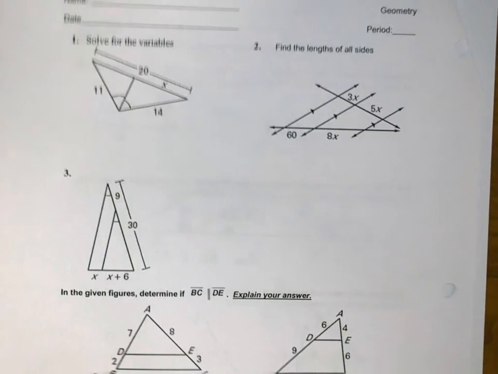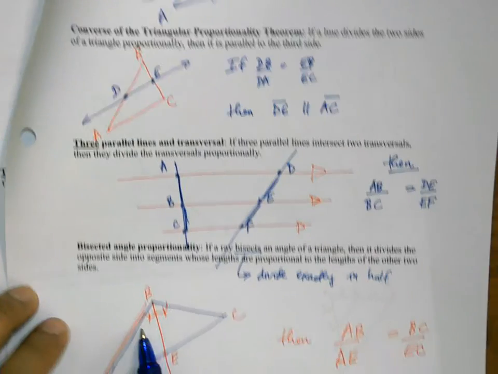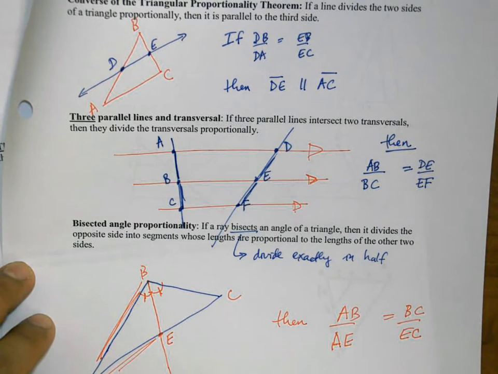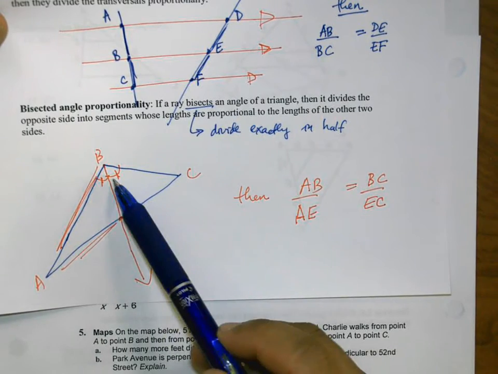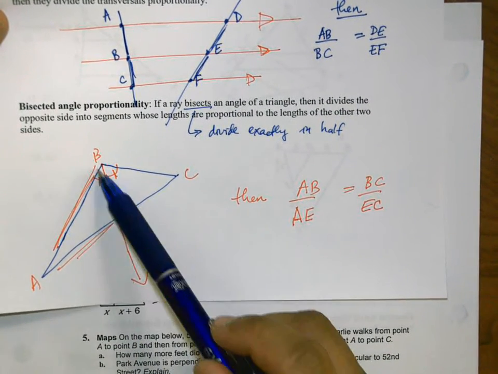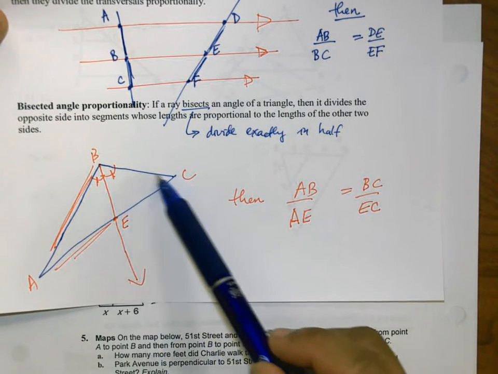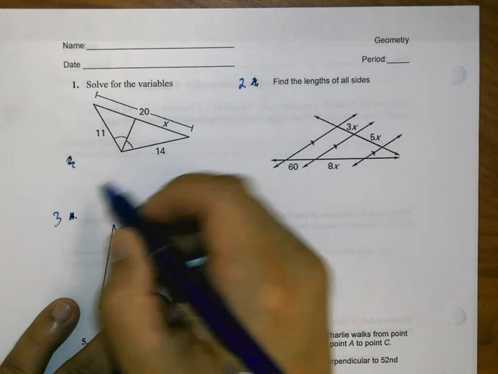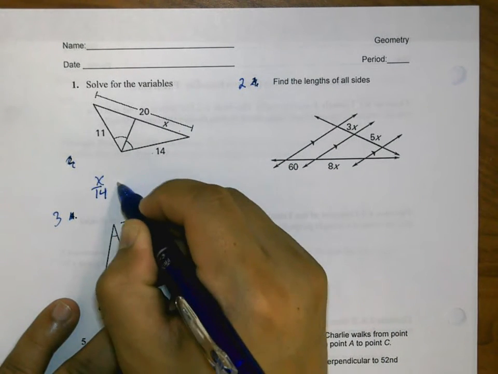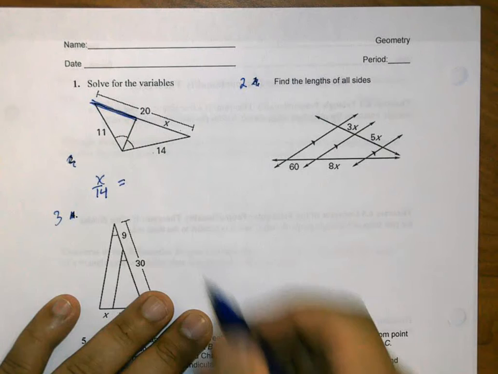Well, you can see that the theorem that applies in this case is the last one here, the bisected angle proportionality. Okay. So it says that if you have an angle that's being bisected by a ray, then the two lengths on one side of that ray are proportional to the two lengths on the other side of that ray. So we can apply that to this problem, and we can say that x over 14 is equal to whatever this length right here is over 11.